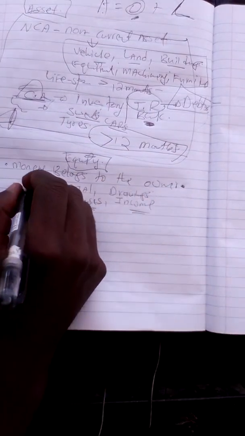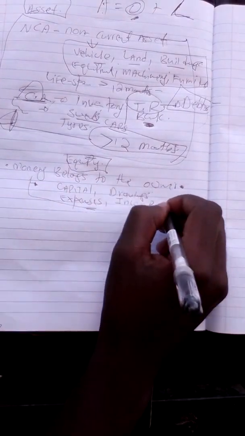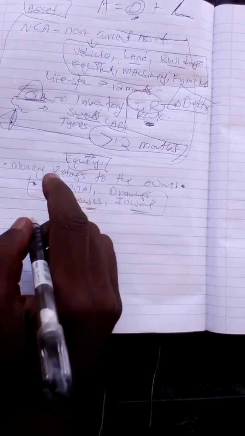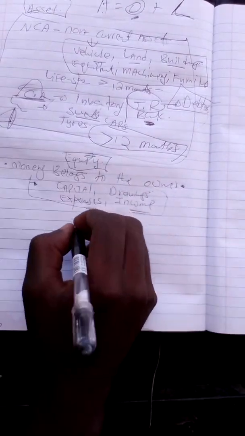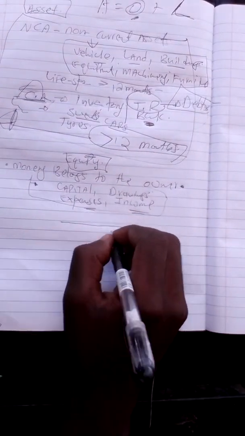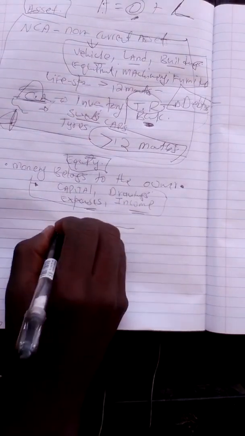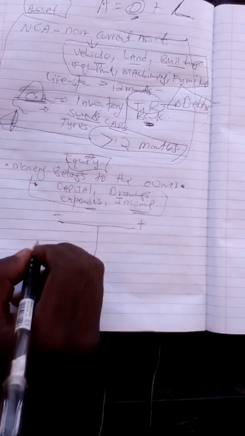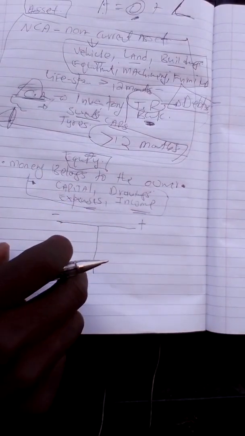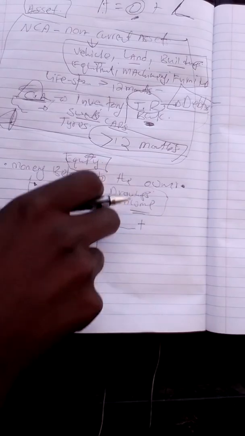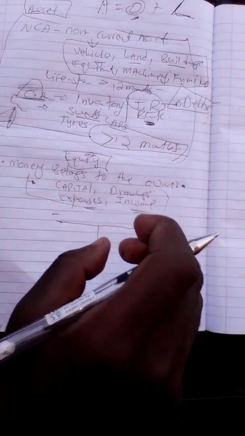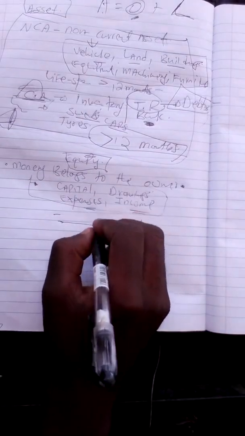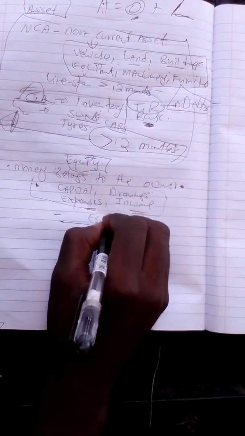Now we have to understand the logical principle of owner's equity. Under owner's equity, you must know that we have what we call a T account. The T account summarizes the owner's equity. It has a plus on this side and a minus on this side. On the debit side, there is a decrease of the equity. On the credit side, there is an increase of the equity. This is equity.